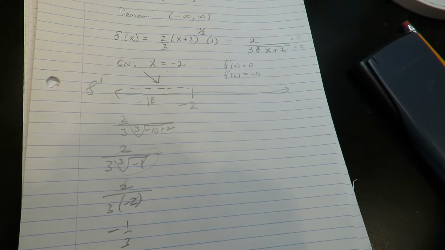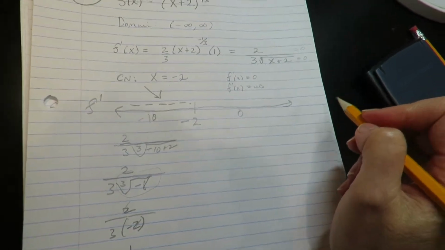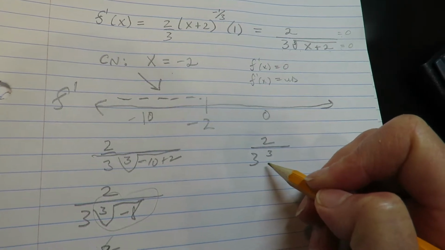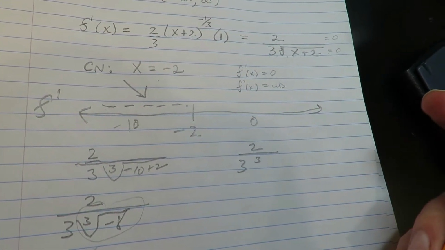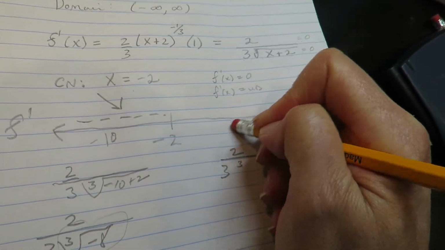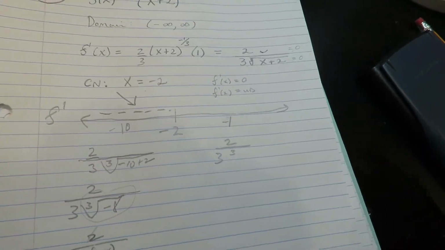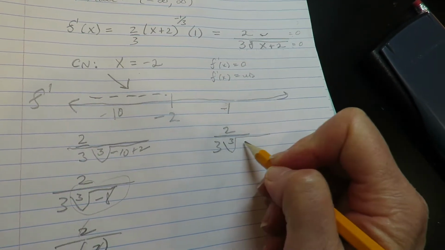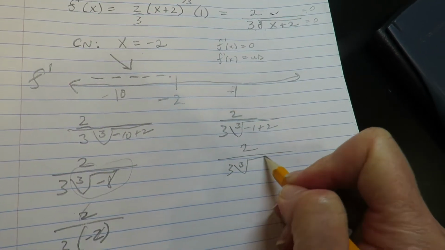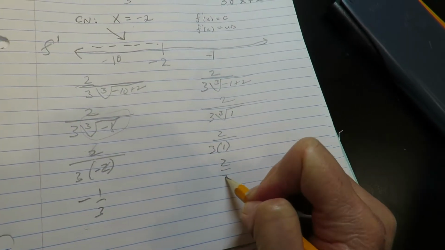Now I'm going to pick something to the right of -2, like 0 is always a great choice. You sort of need your calculator to do this exactly, so maybe -1 would have been easier. Let me pick -1, just because 0 works, but some people might want a value. I could use my calculator, but I don't feel like it, so I'll just pick something that's easy to calculate. The cube root of 1 is 1, so it's positive 2/3.